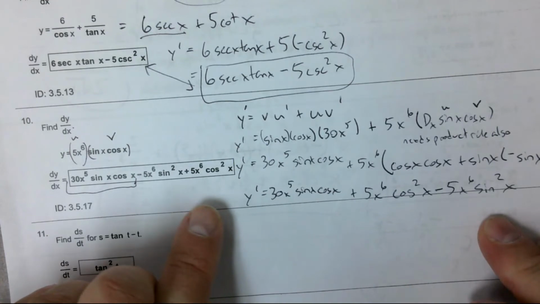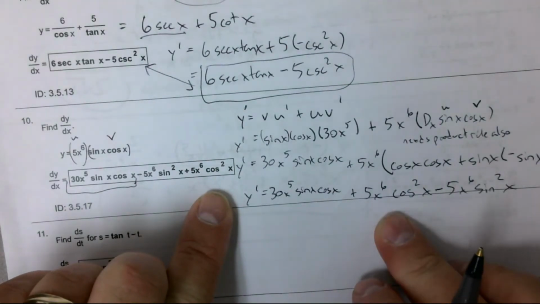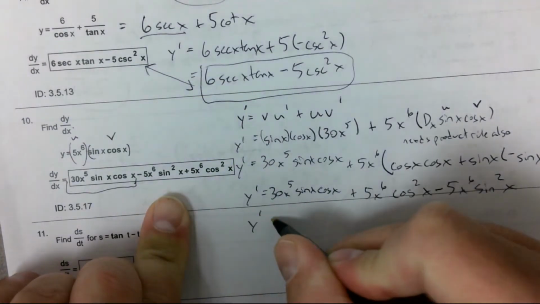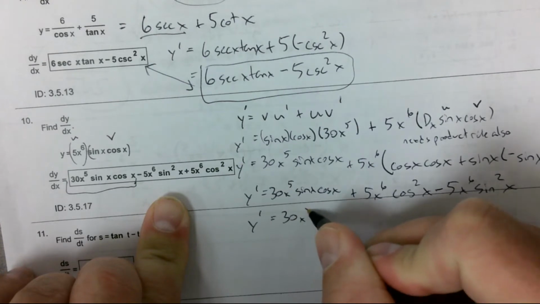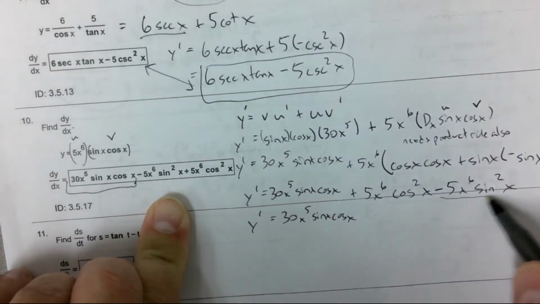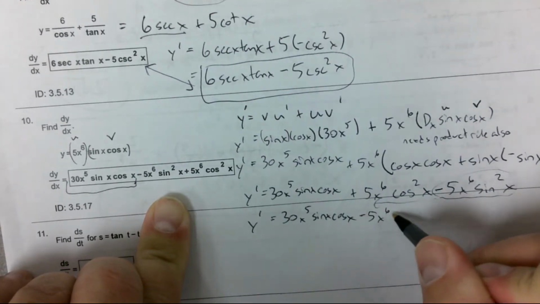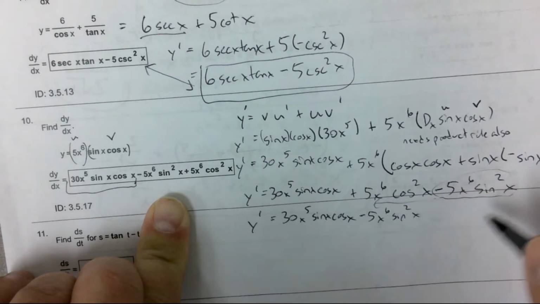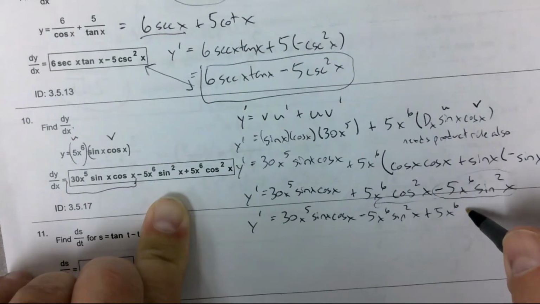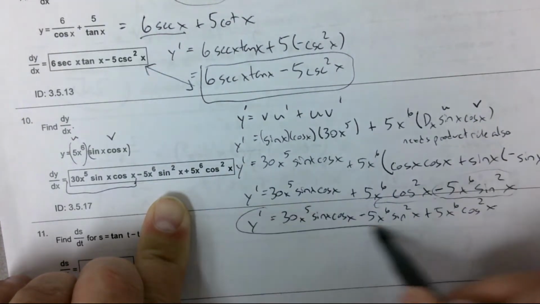And so then if we just flip the order a little bit, we'd have exactly what it is. So we have 30x to the fifth sine x cosine x, and then they just moved this part to be here, minus 5x to the sixth sine squared x, and then move this part to be there, which is plus 5x to the sixth cosine squared x. And so that's our answer.